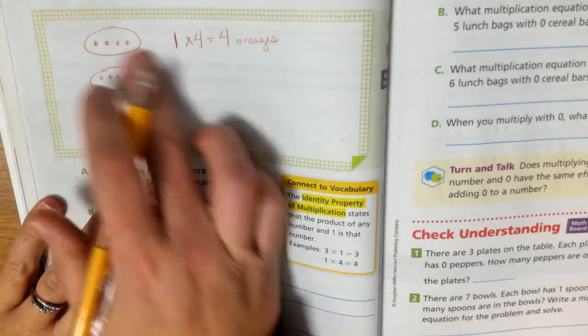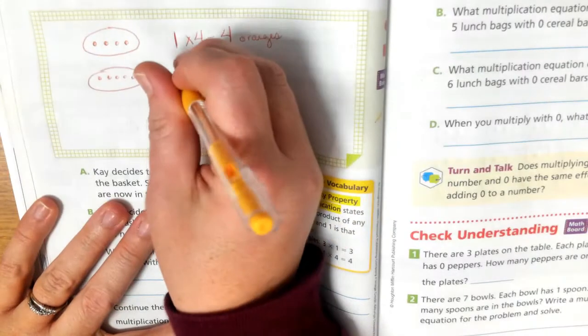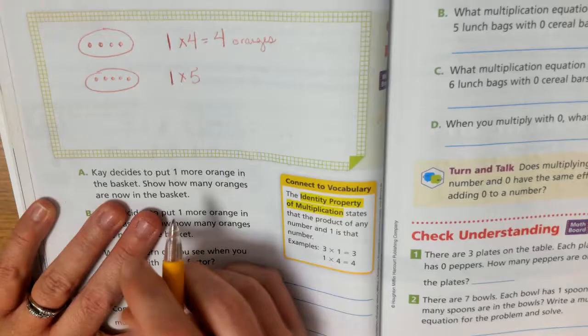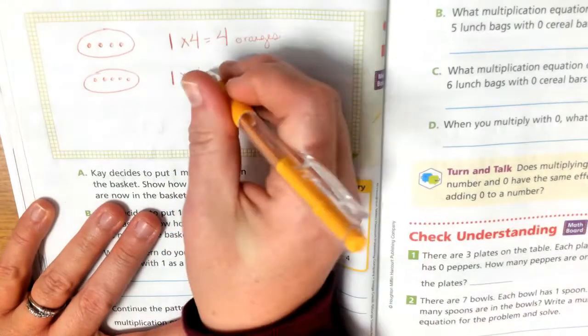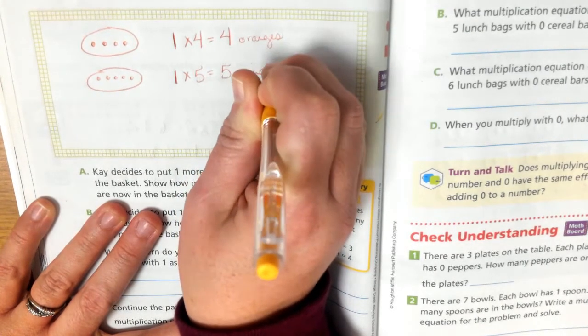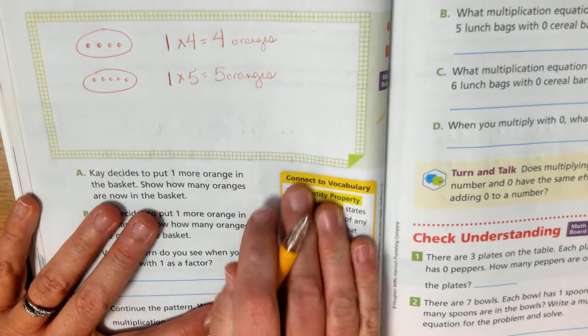So our multiplication equation still, we only have 1 basket. But inside there are 5 oranges. So 1 times 5 equals 5. 5 oranges.